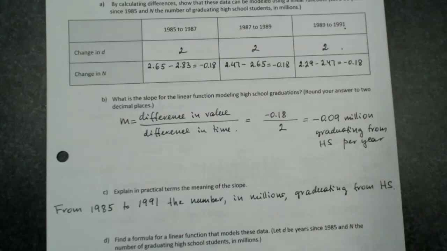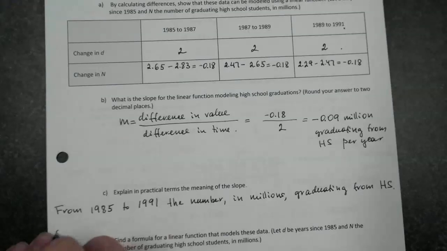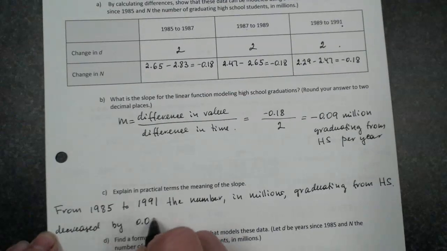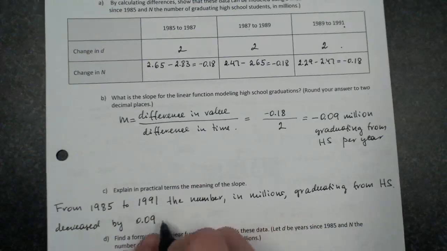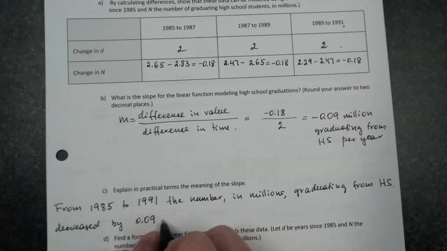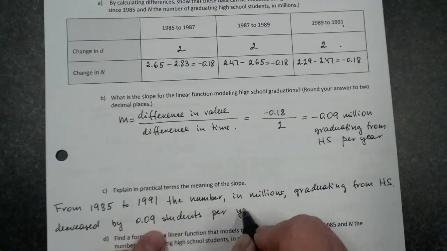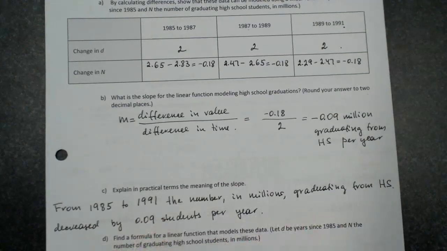And now we can say decreased by 0.09 million students per year. Does that make sense? Something like this. Your sentence has to have sense.